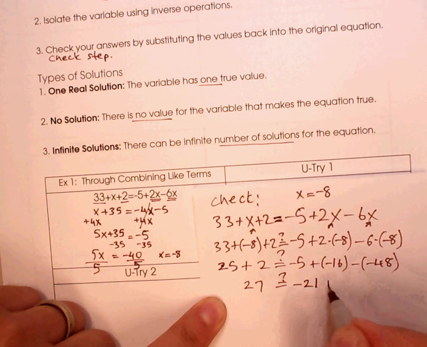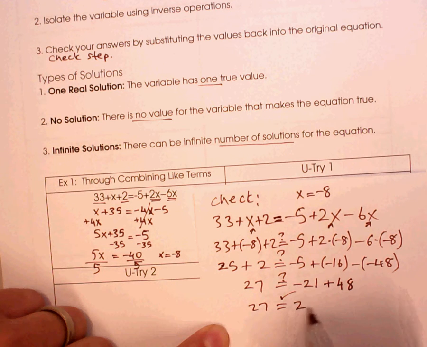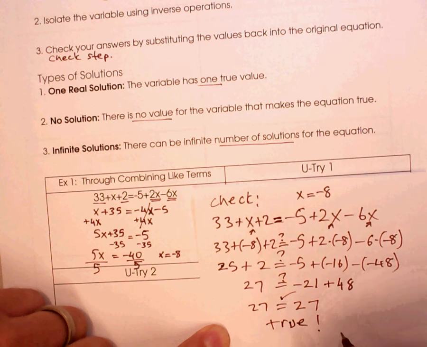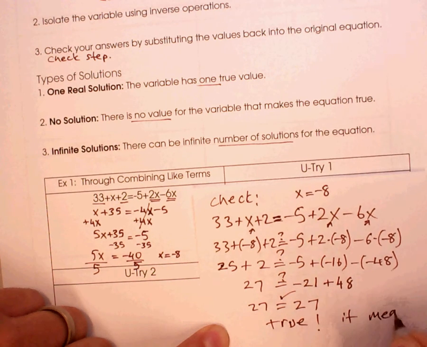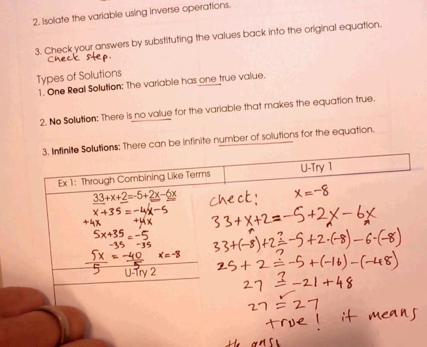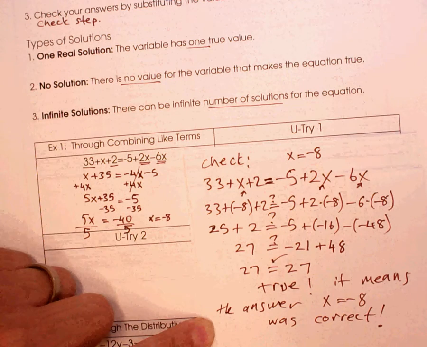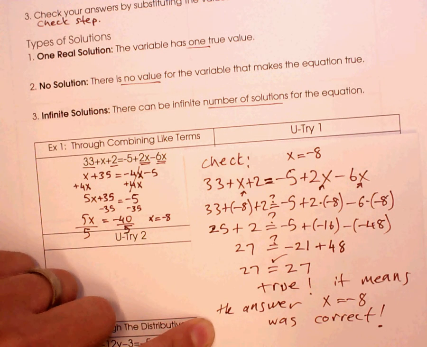Subtracting a negative is positive, plus 48, and 27 is, yes, equal to positive 27. Because this answer is true, that means our answer, x is equal to negative 8, was correct. That's how we can check our work to make sure that we got the correct answer.